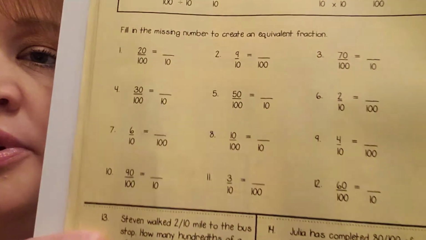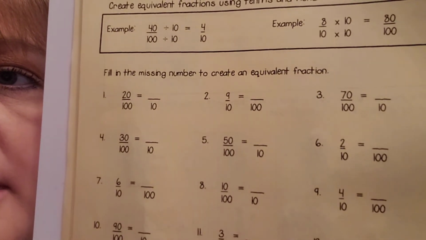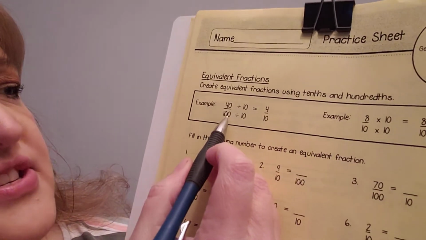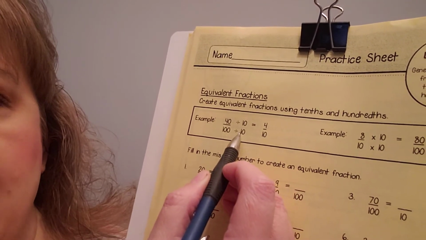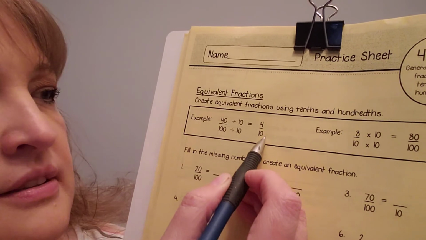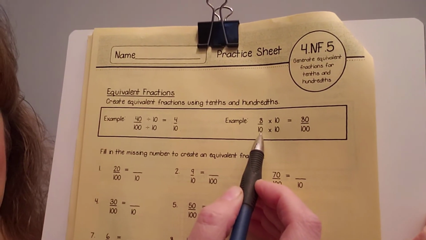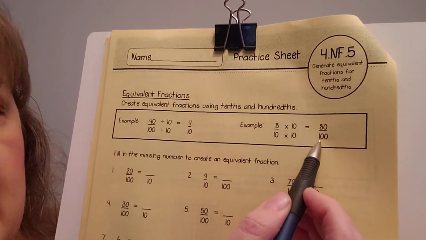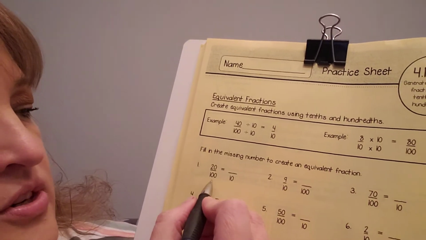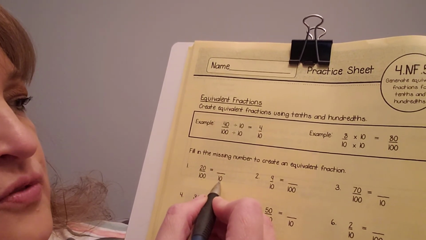All right, last page for today. Now, this page is not going to give us visuals. This page is going to ask us to do it through multiplication or division. All right, so if we start with 100 and we need to move to tens, we divide by tens, we make it smaller. If we start with 10 and we want to make it 100, we multiply by 10 to make it larger.